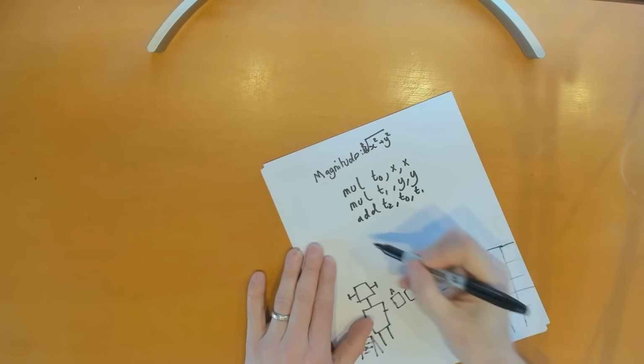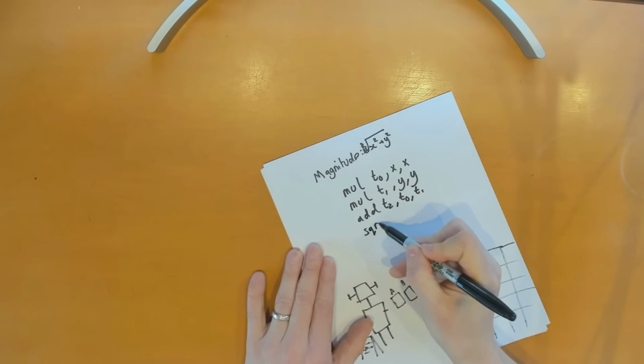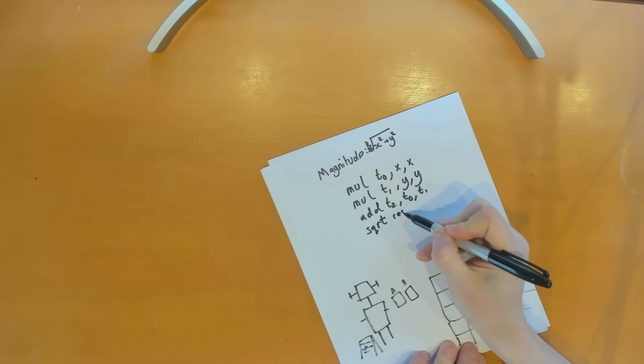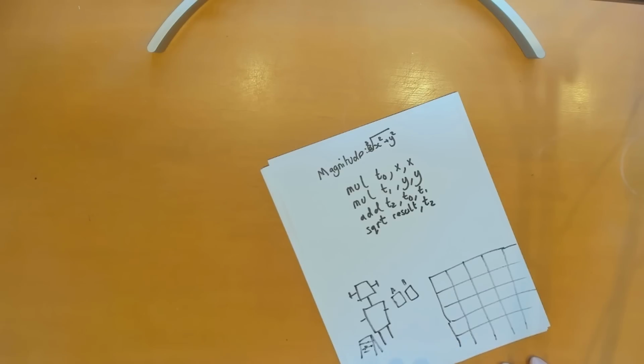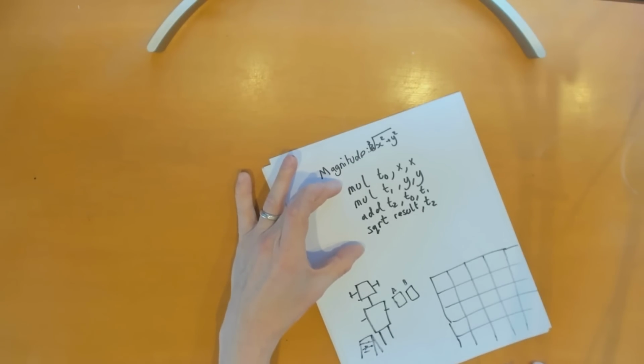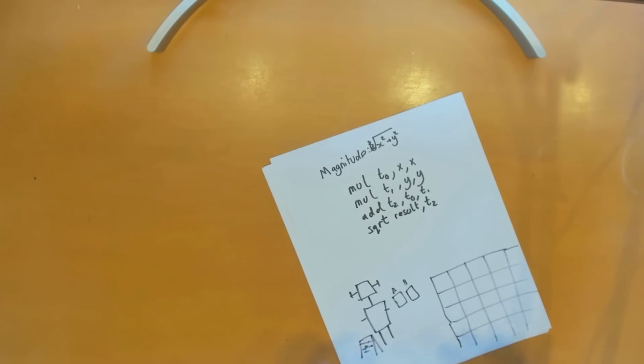And then I'm going to say I want the square root, which I'm assuming this computer can do, which is actually very uncommon for the kind of computers that I'm drawing here. But I'm allowed to make up whatever I like, it seems. And I'm going to say wherever the result needs to go, I'm going to call something called result with the square root of t2. Okay, so those 4 instructions are how we would get the magnitude of something that is in x and y. Reasonable.